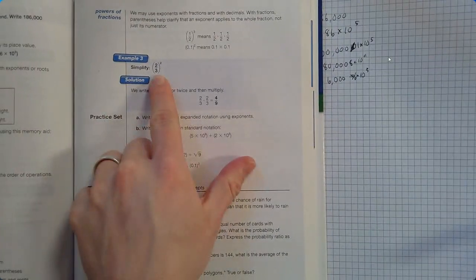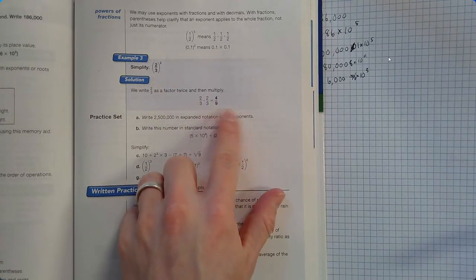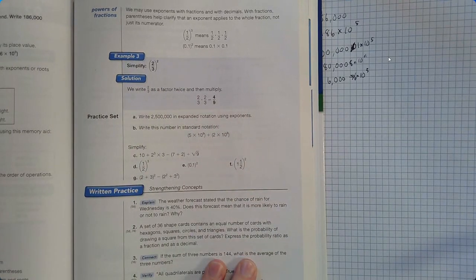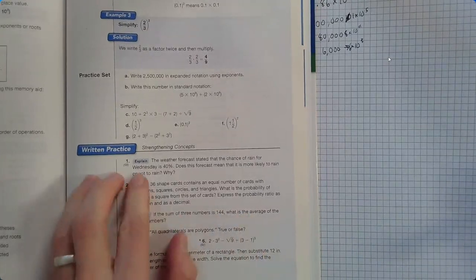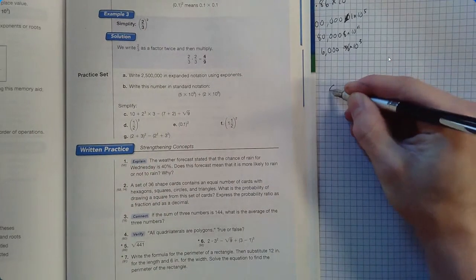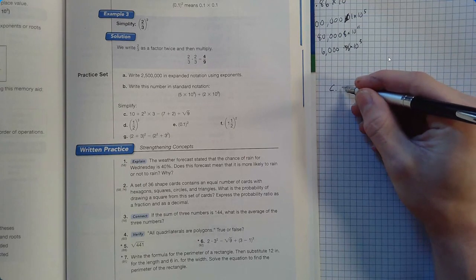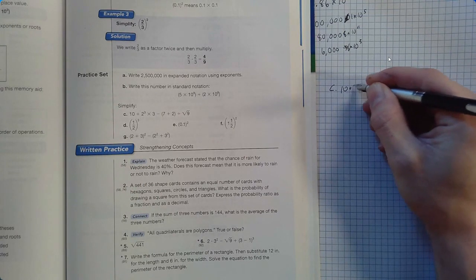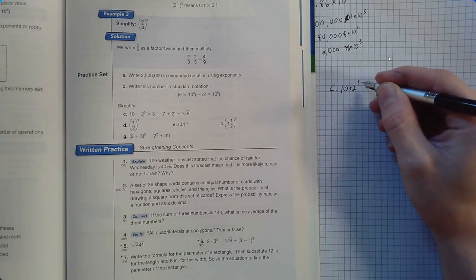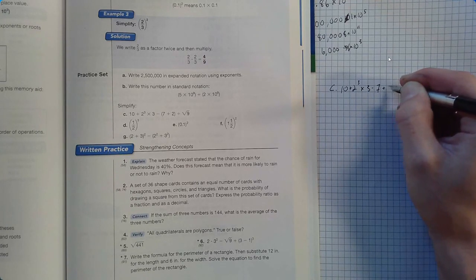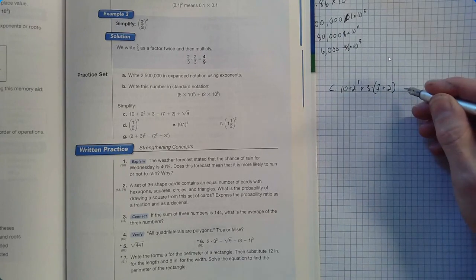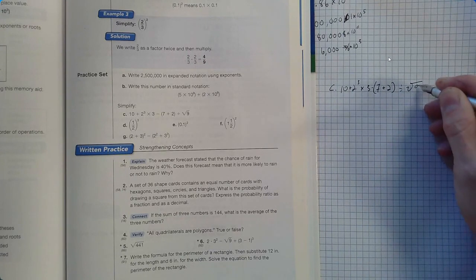When you do these sort of things, it's nice to just break it out and multiply it. I'm going to do C for you. So 10 plus 2 to the power of 3 times 3 minus 7 plus 2 divided by the square root of 9.